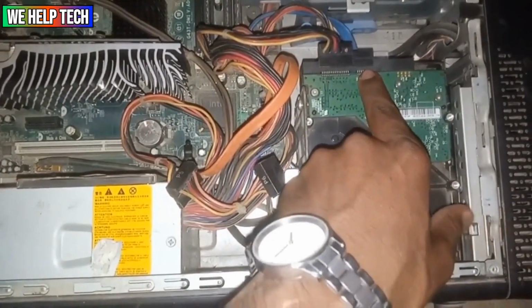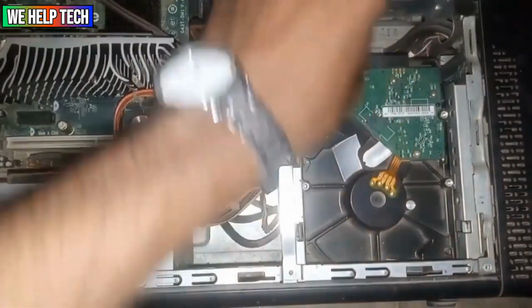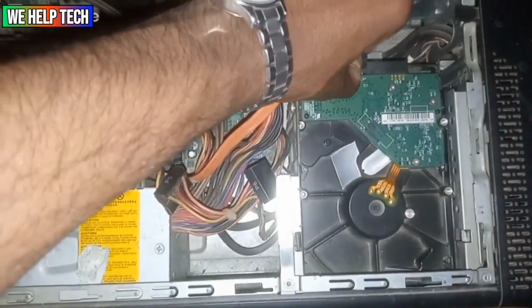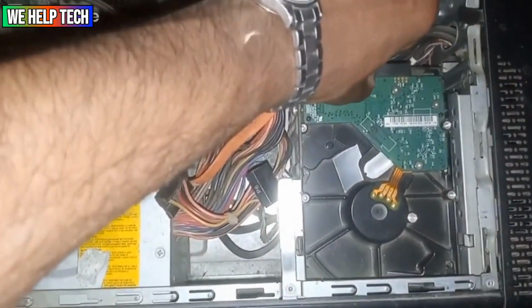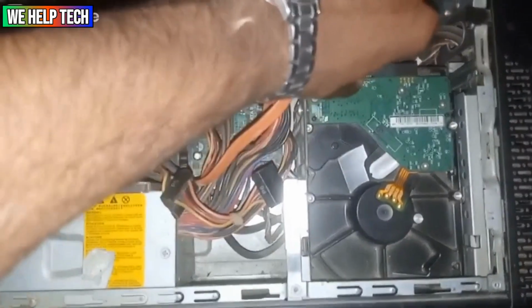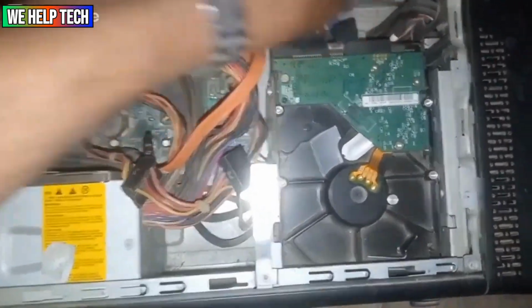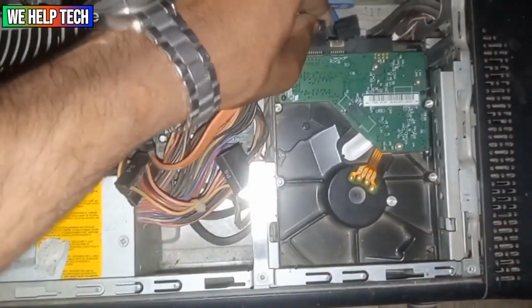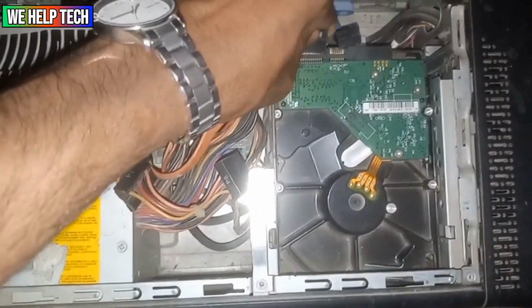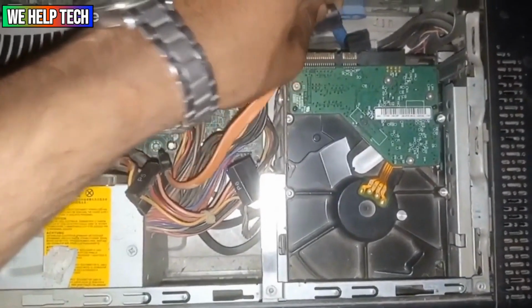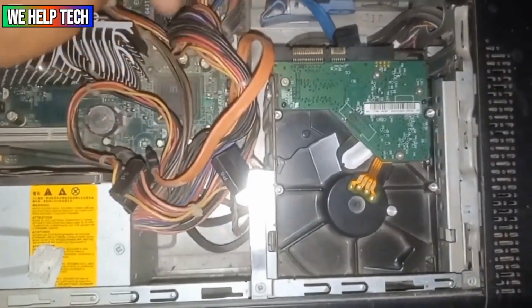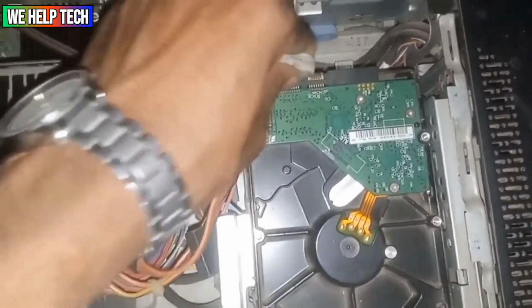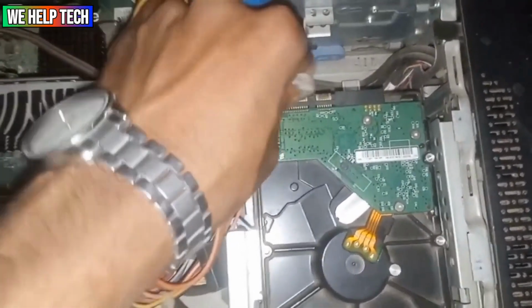So first of all we are disconnecting the SATA cable here. If you are doing this for the first time, then you have to do it very carefully and remove the connector easily. And in the same way, you have to remove the power cable connector. And then you have to clean both pins of the hard disk with the help of a rubber eraser. After rubbing, blow and remove the dust here.